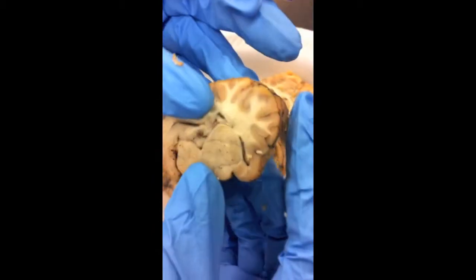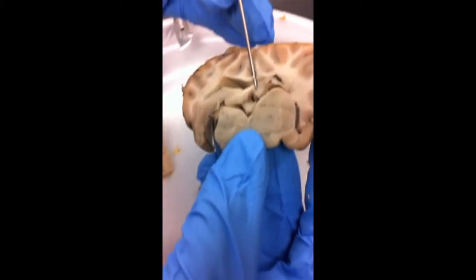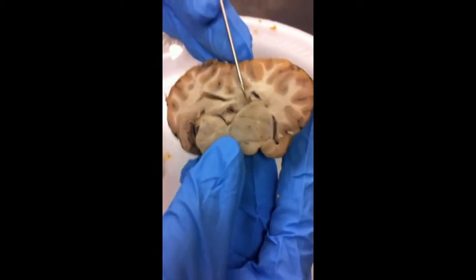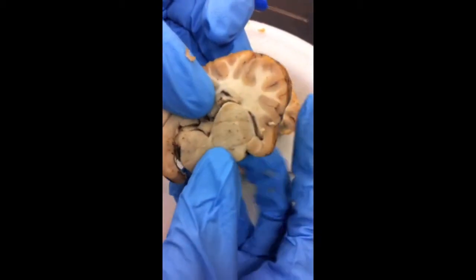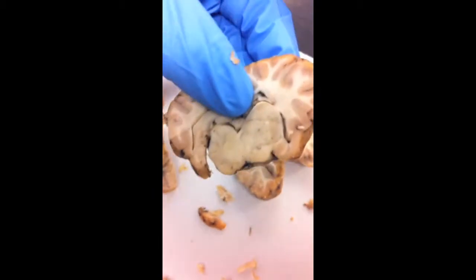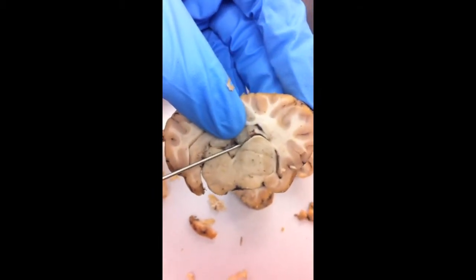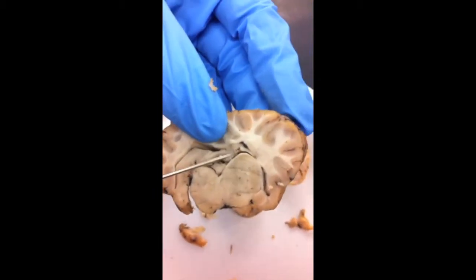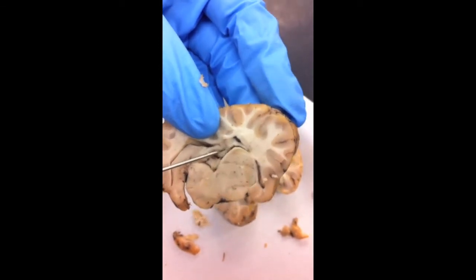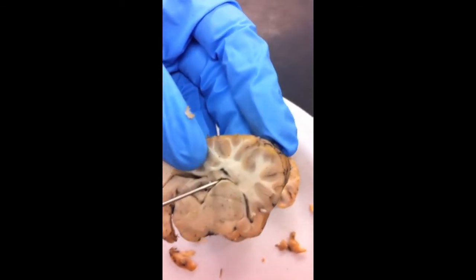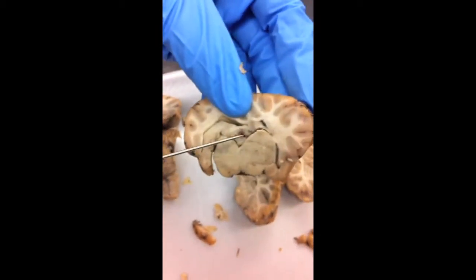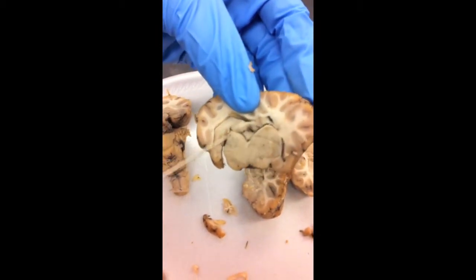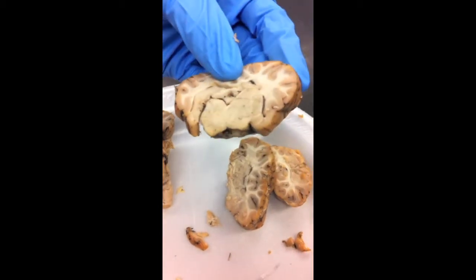Okay, that was pretty big. What are you talking about? Like the hole underneath the fornix, you see when I pull it apart, right in there. That's the third ventricle. That's the third ventricle underneath the fornix. So this is the fornix right here, and it's the hole underneath of that. Right there.